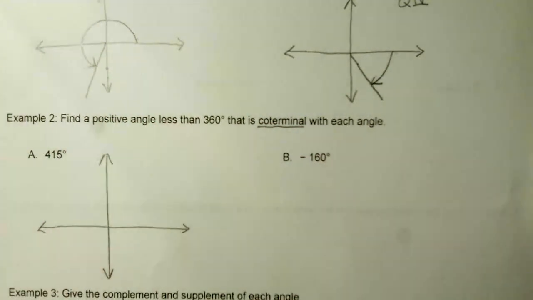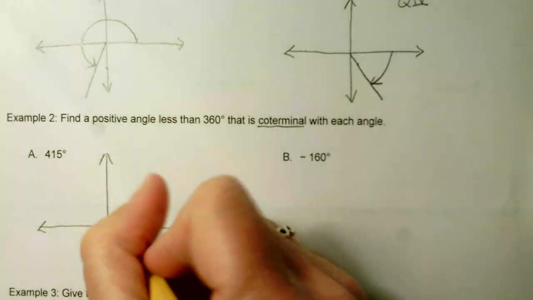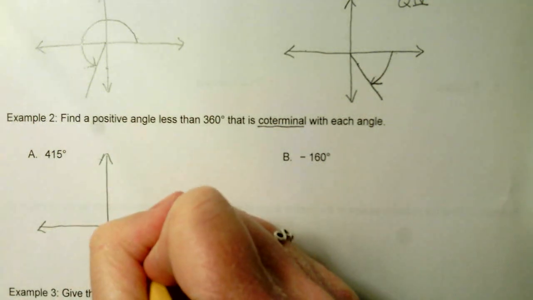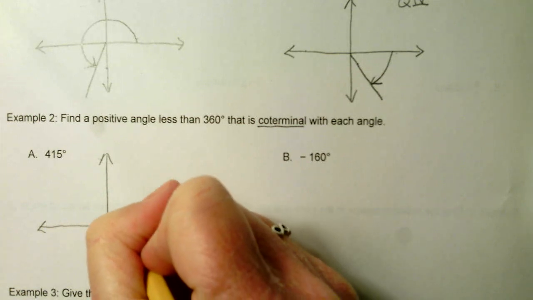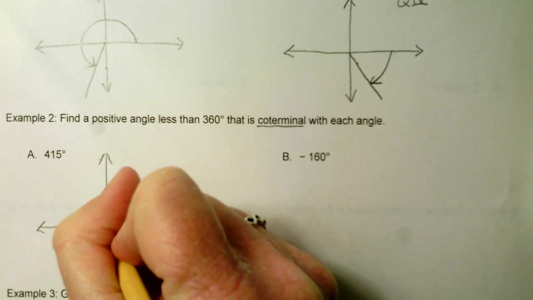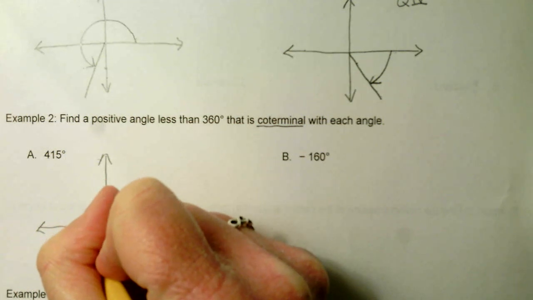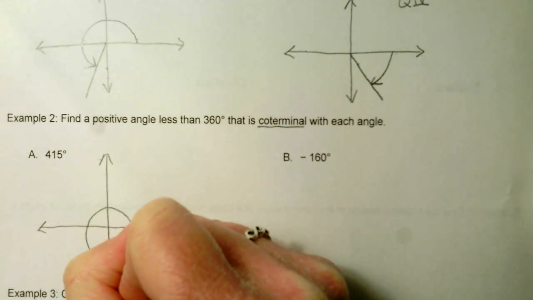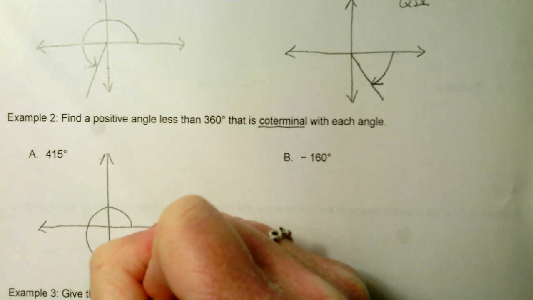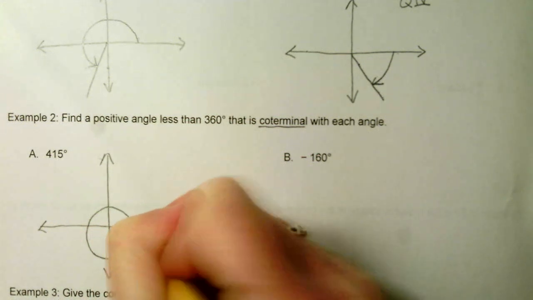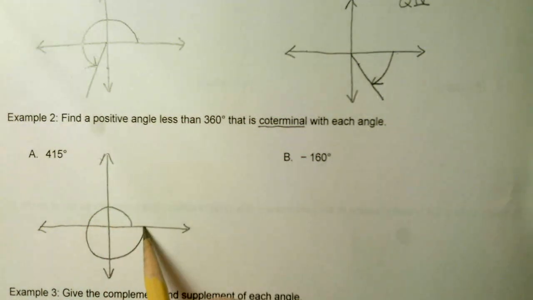So again, we start by drawing our Cartesian plane. I am going to start at 0. I'm going in the positive direction, so I'm going counterclockwise. 90 degrees, 180 degrees, 270 degrees. When you come up on 360 degrees and you know you need to go further, you make it look a little bit like a spiral. You don't close the circle, okay?